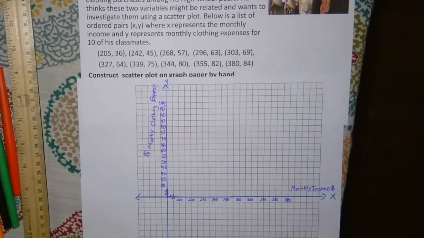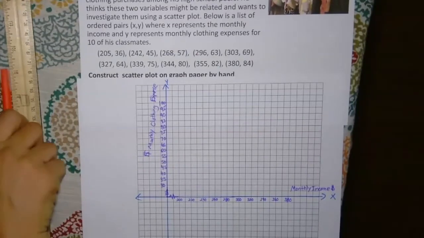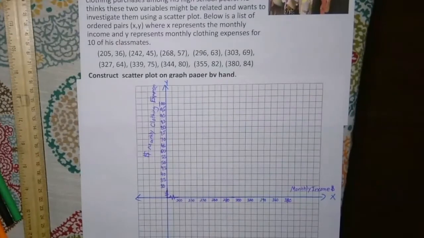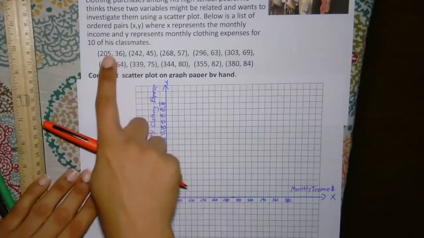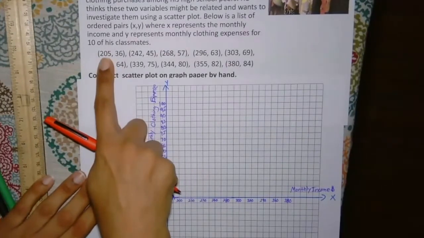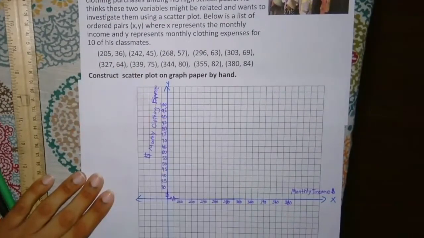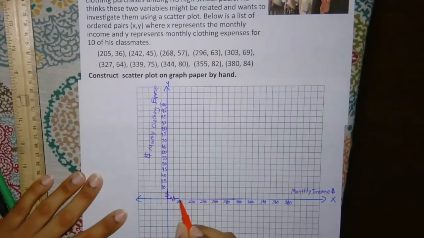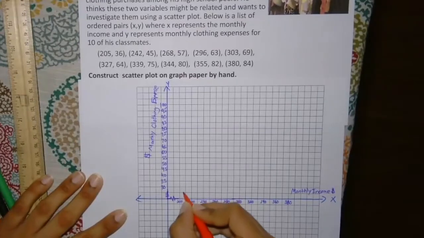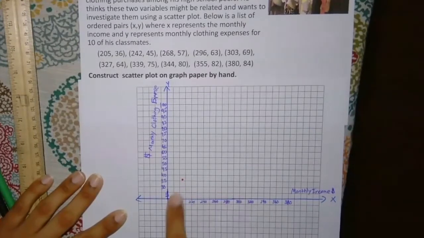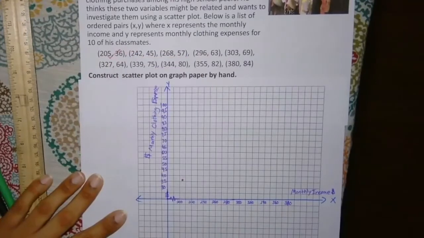Okay, now the next step is really just to plot our points. So we're going to go ahead and look at our first coordinate. If we look right here, we see that the first coordinate is $205 on our x-axis and then $36 on our y. So we're going to go over to 200. We're going to go approximately where 205 is. So this is 210, so 205 is right here in the middle. And we're going to go up to about 36. We're going to plot that first point and just check it off here.